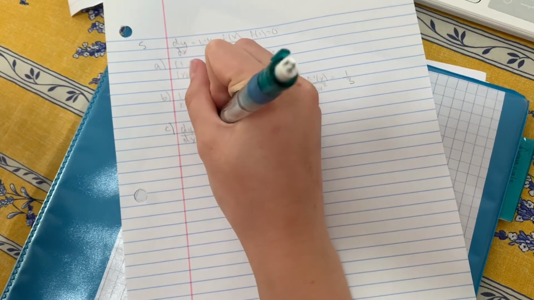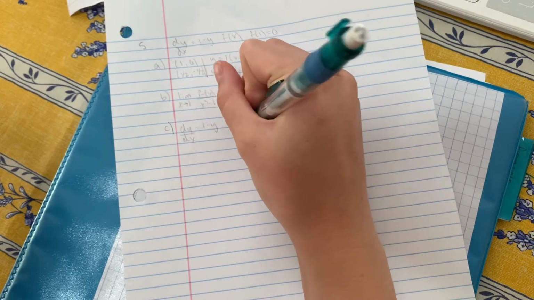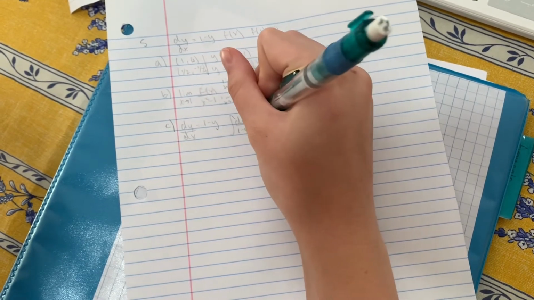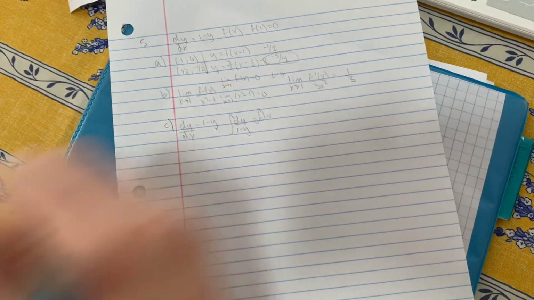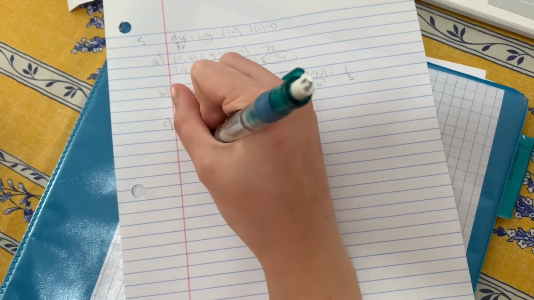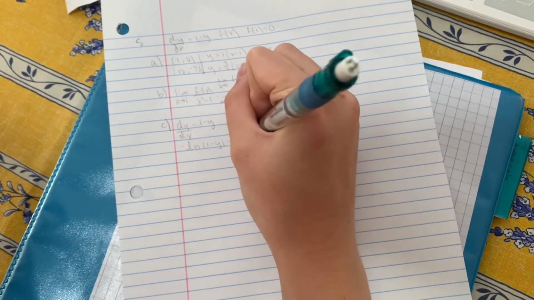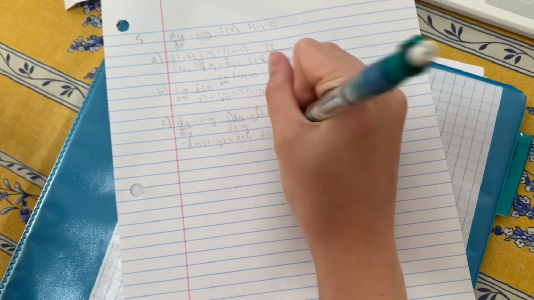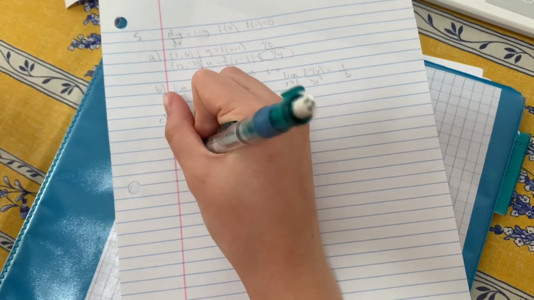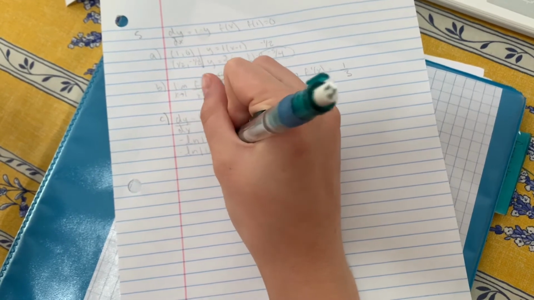Then for C, we have to do the particular solution. So you have to move the variables to their respective sides. So you have dy over 1 minus y equals dx, and then you take the integral of both of them. So when you take the integral of both of them, then you have to add the plus c, and we have the initial condition that f of 1 equals 0. So you plug those in, and then you'll get c equals 1.